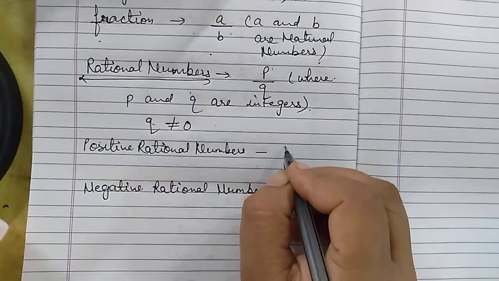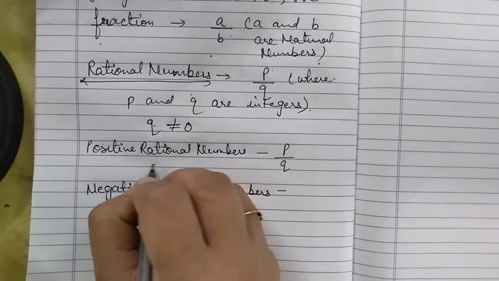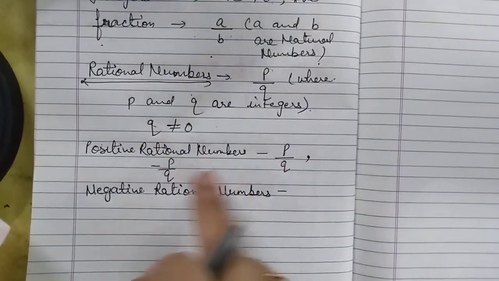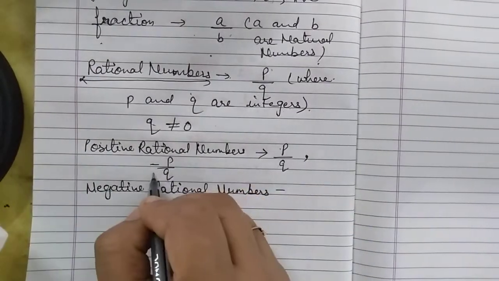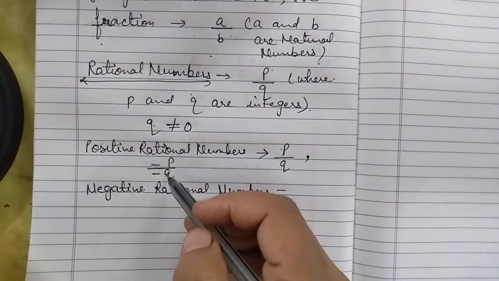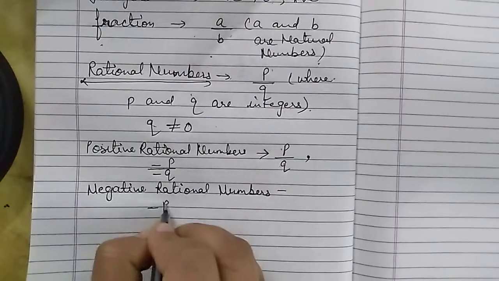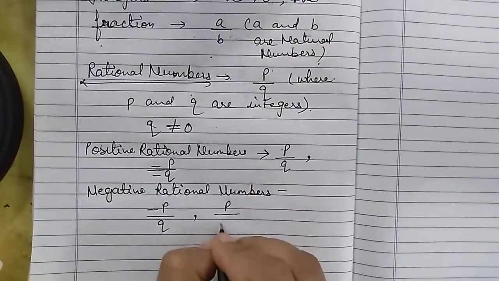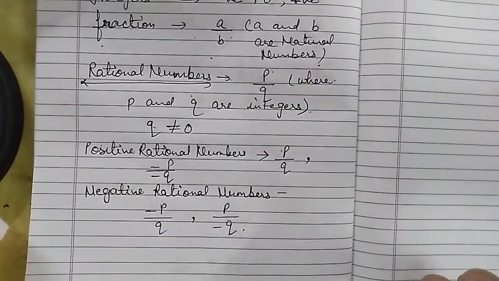If both the numerator and denominator are either positive or negative, in both conditions the rational number is said to be a positive rational number. If either both are positive or both are negative, in both conditions the number is said to be positive. If either one, the numerator or the denominator, is negative, then the number is said to be a negative rational number.